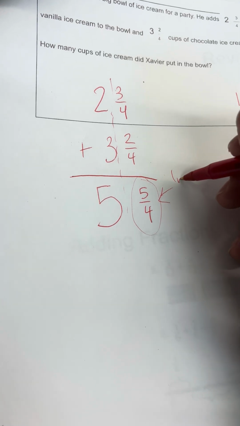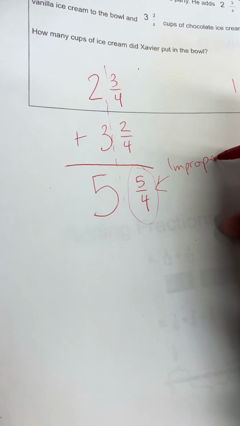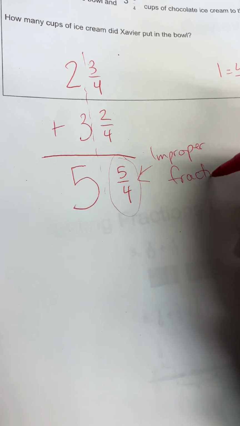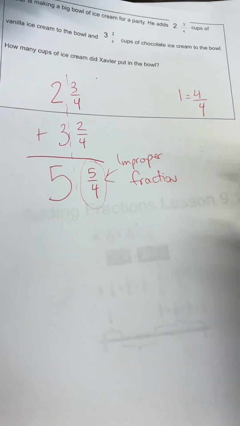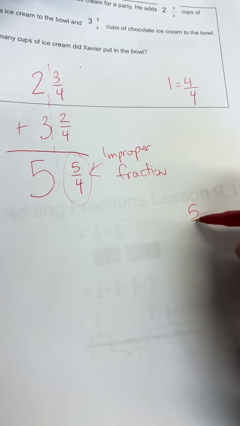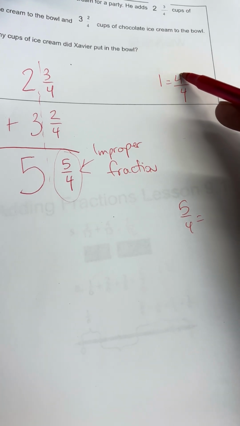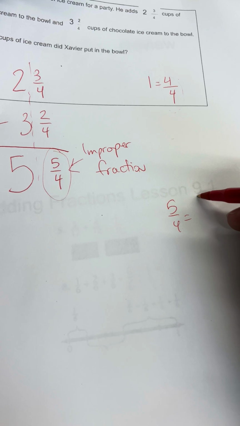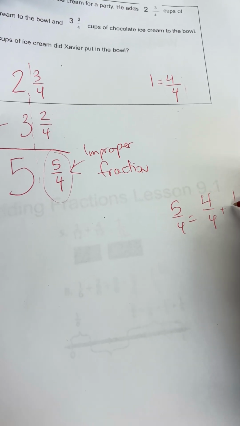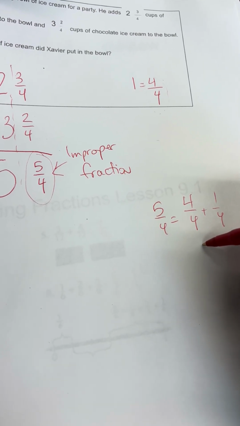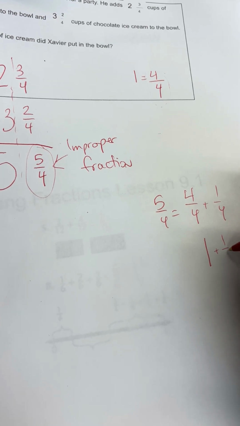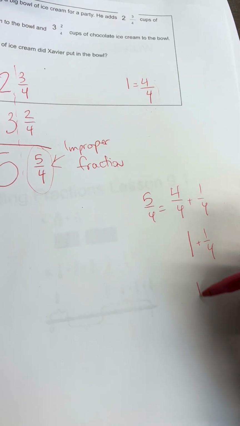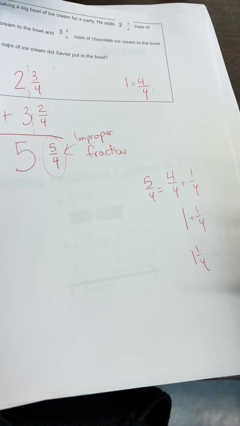This is an improper fraction. We want to fix that. 5/4. Well, I know I can decompose 5/4. I can take groups of 4/4 because that will give me my whole numbers. 4/4 plus 1/4. That means 5/4 is equal to 1 whole plus 1/4, or 1 1/4, right?